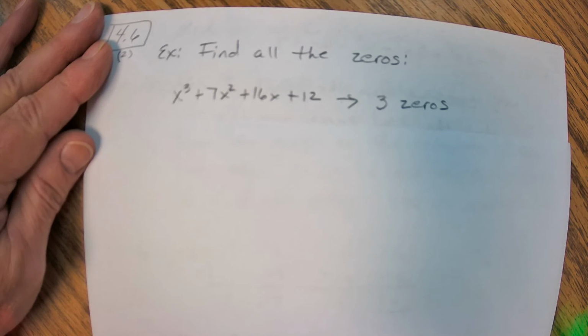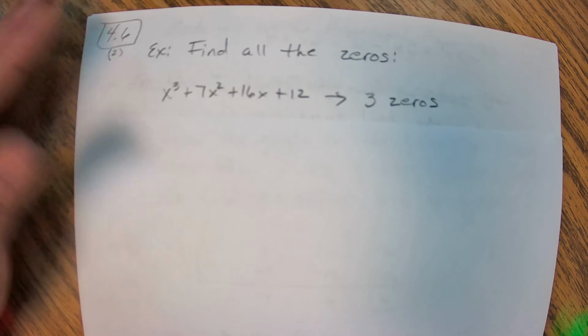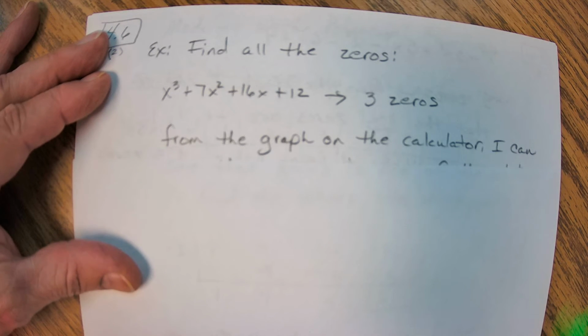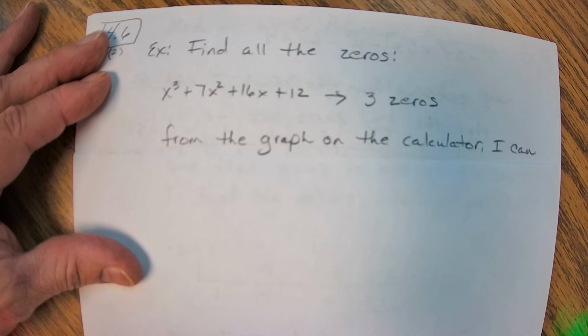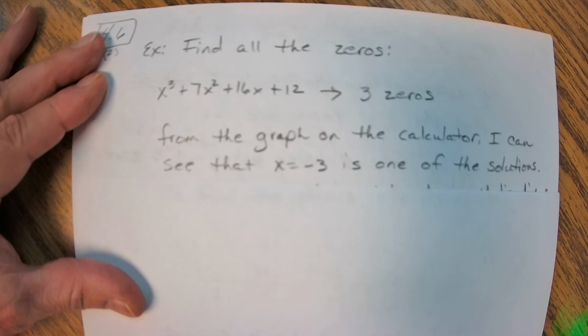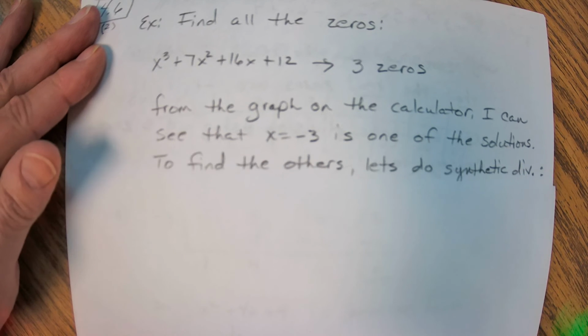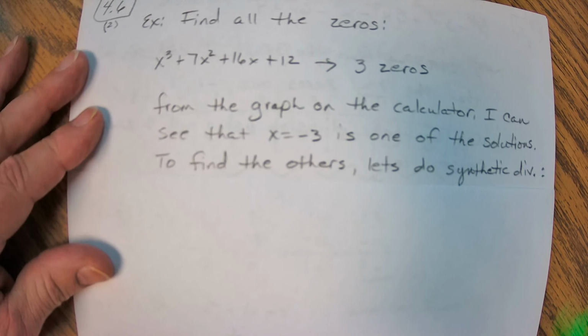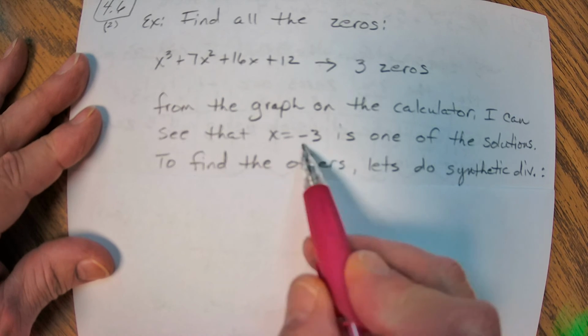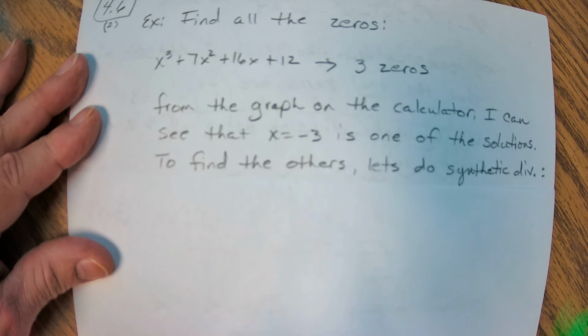I want to find all the zeros of this function, and I know that there's 3 of them. So if I graph this on the calculator, I can see that x equals -3 is one of the solutions. And to find the others, let's just do synthetic division using k equals -3.